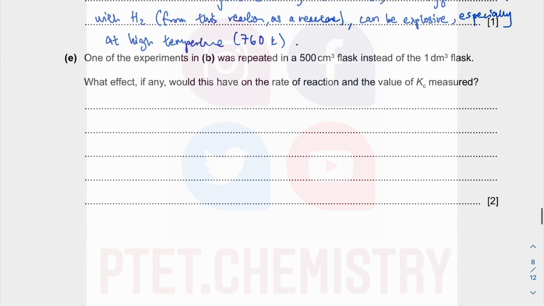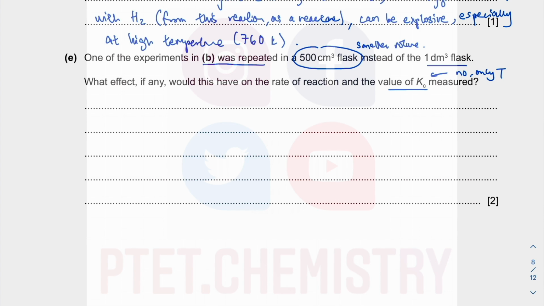All right. Phew. So one of the experiments in B was repeated. You use a 500 cm³ flask. So this is a smaller volume than a 1 dm³ flask. Would that affect Kc? Well, I can tell you it wouldn't, because only temperature can. Since you're just changing volume, not changing temperature, that would not affect it. But the rate of reaction, yes, because changing volume means that you will change the pressure of the gases exerting on the wall. So this is a classic rate versus equilibrium.